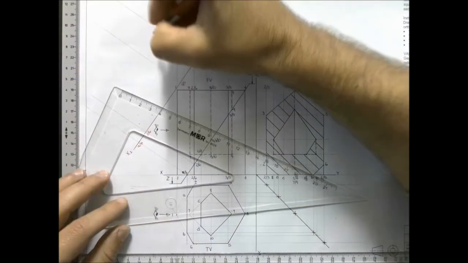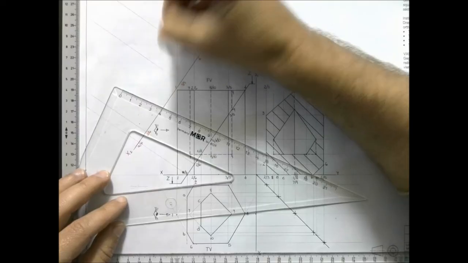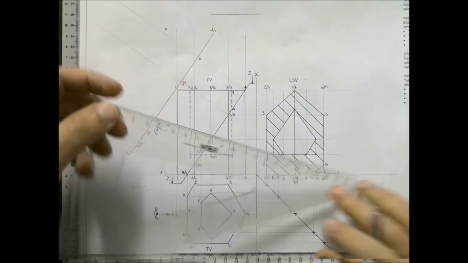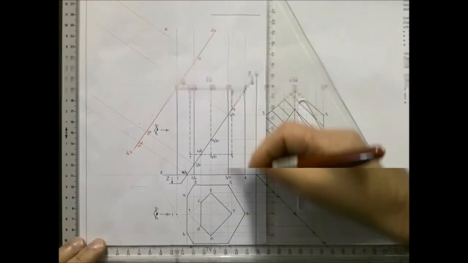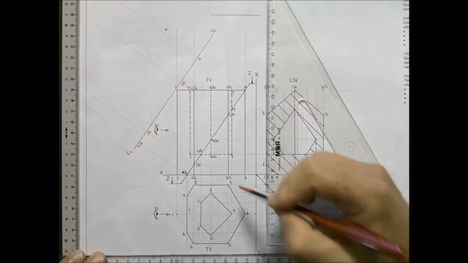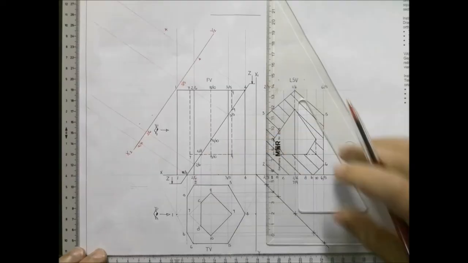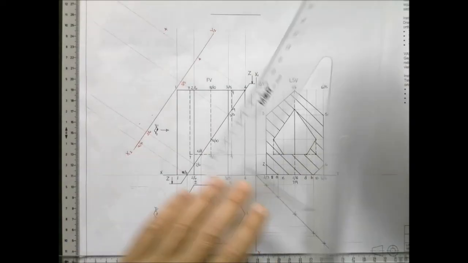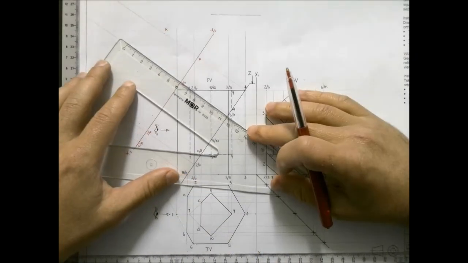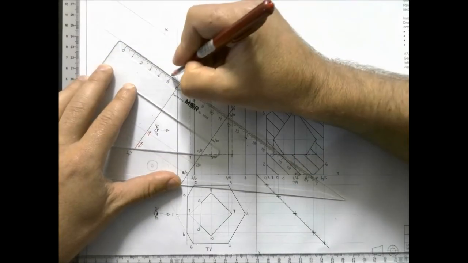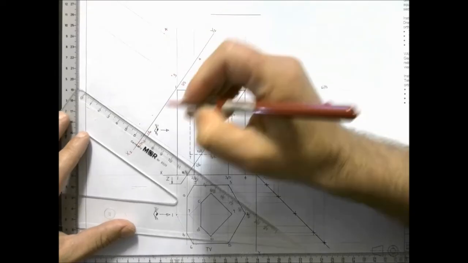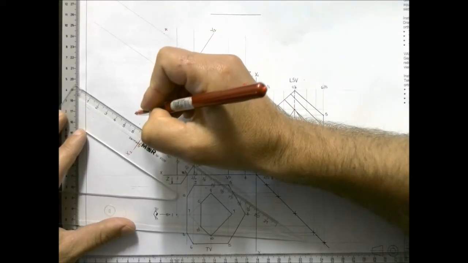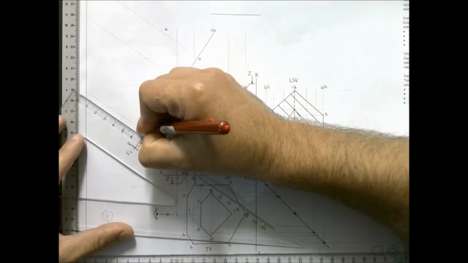Okay, that's cut point 4. I know 2 and 3 will be 10 millimeters away, because I know that this distance here for both of them was 10 millimeters. So I'm going to go plot them for 2 and 3. That's number 3. Number 2.